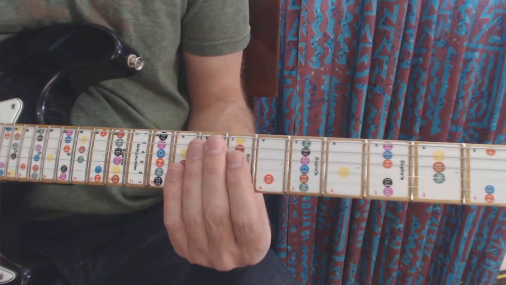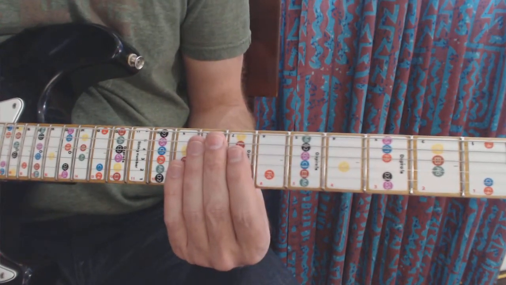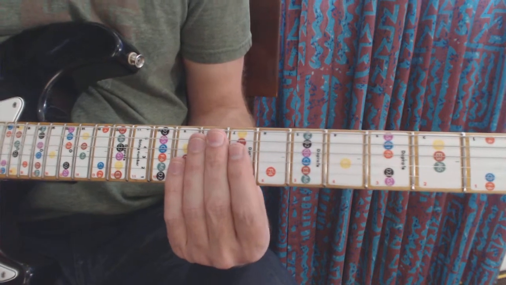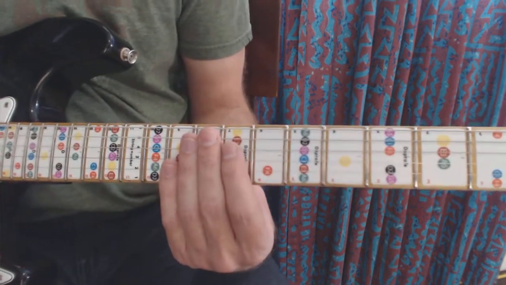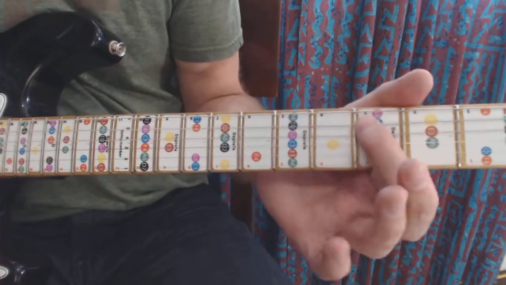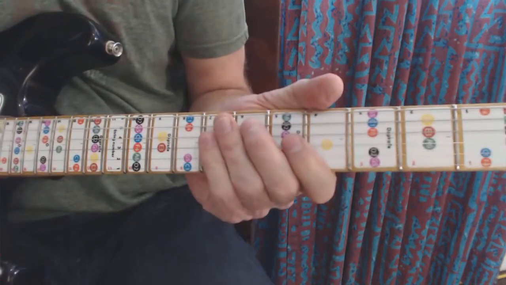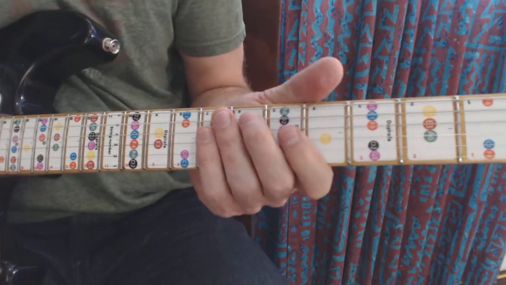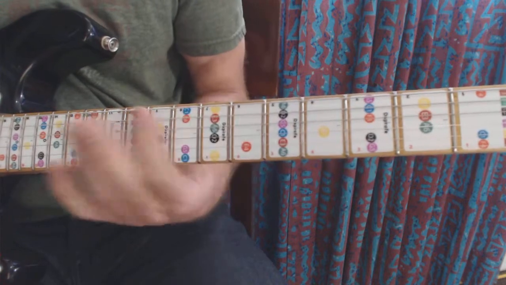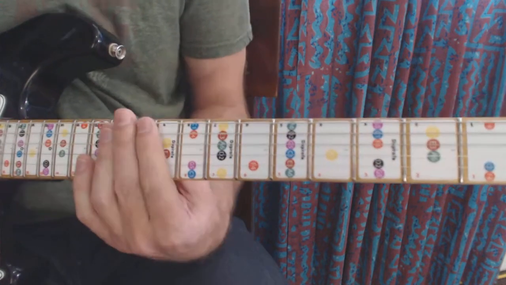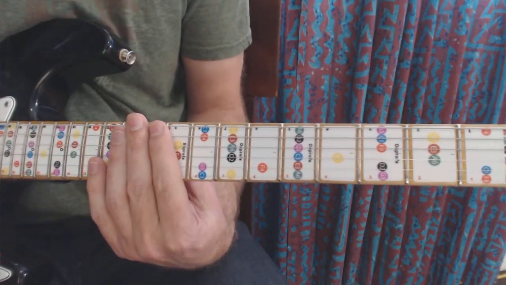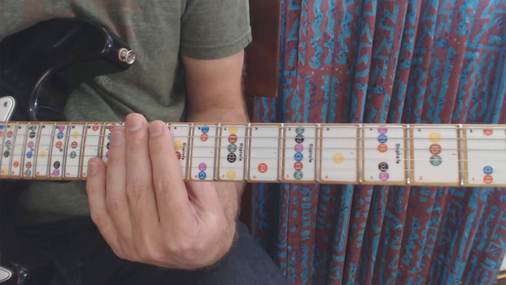Okay, now I'm going to show you something very important. It's called a diatonic chord progression. This is going to be in the key of C, which means I'm starting on C. And remember I told you the C major diatonic scale is this: C, D, E, F, G, and then back to C. Now we're going to do the same progression, only I'm going to use the chords.